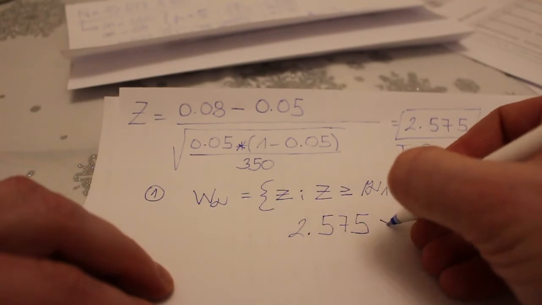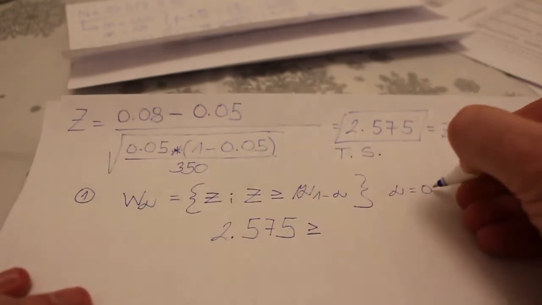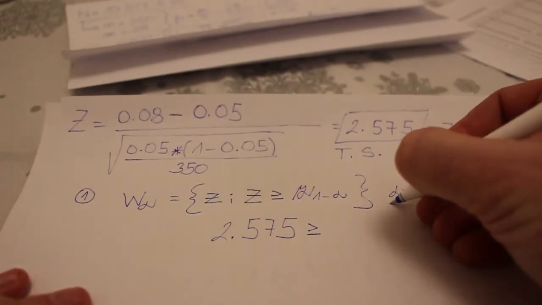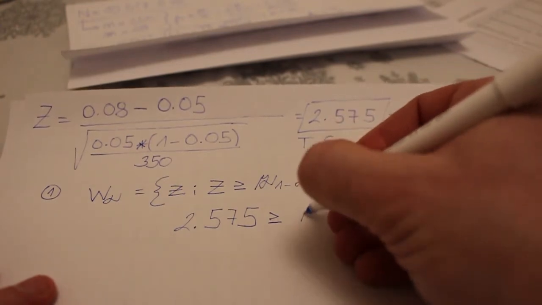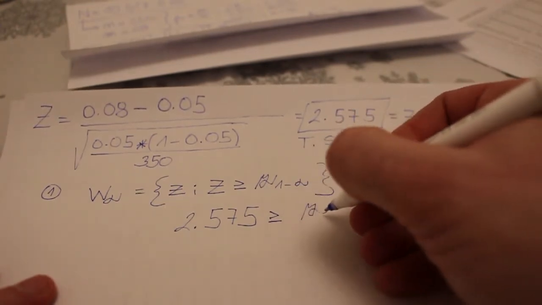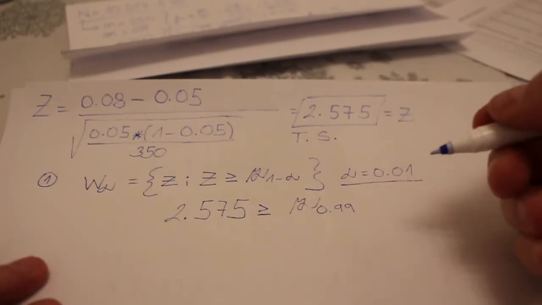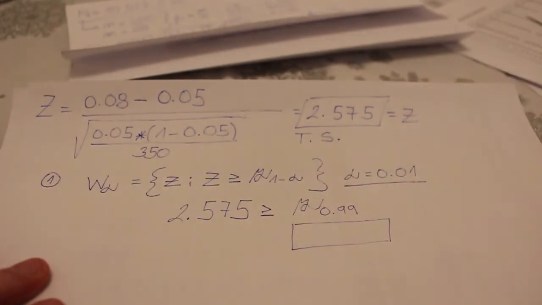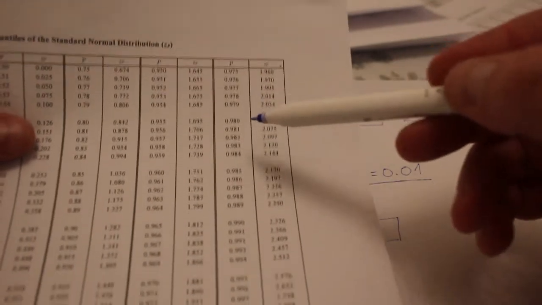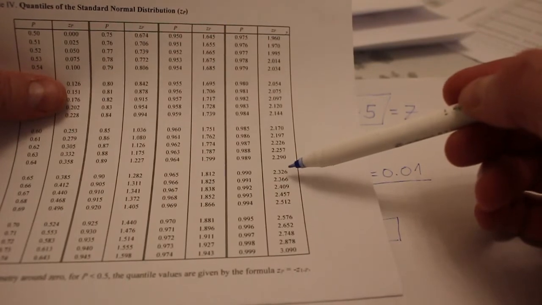If this value is higher or equal to, we are using 0.01, 1% alpha, 1% significance level, so we must find the 99% quantile of the standard normal distribution. So please check the statistical tables. There is p-value 0.99, 2.326.